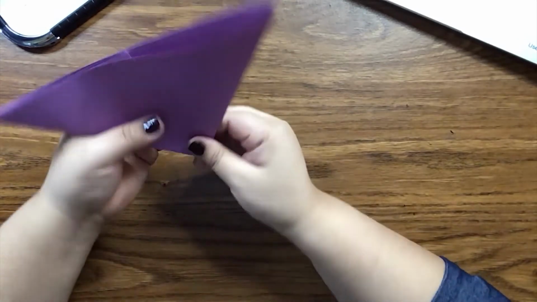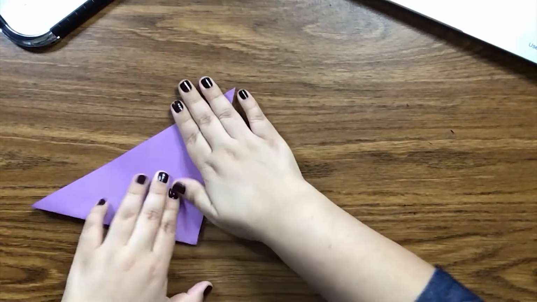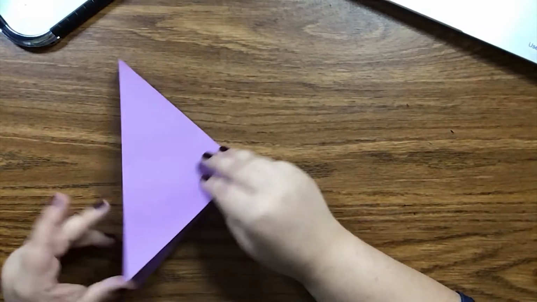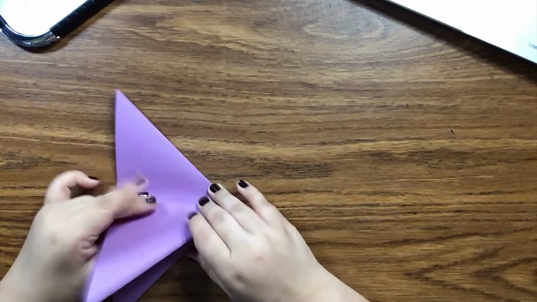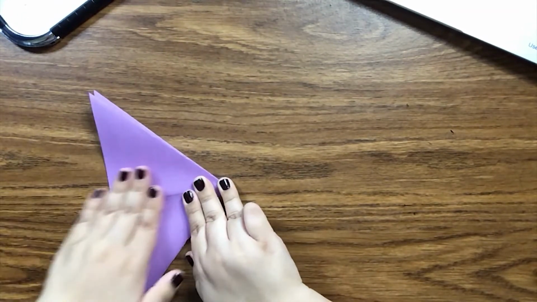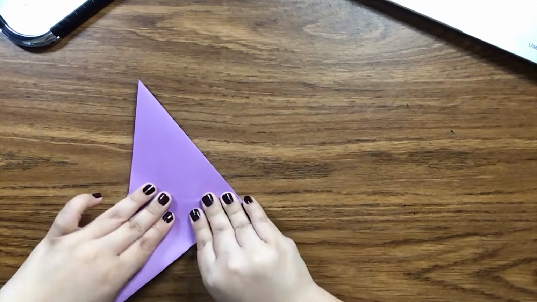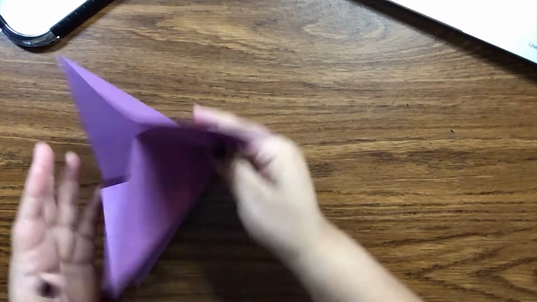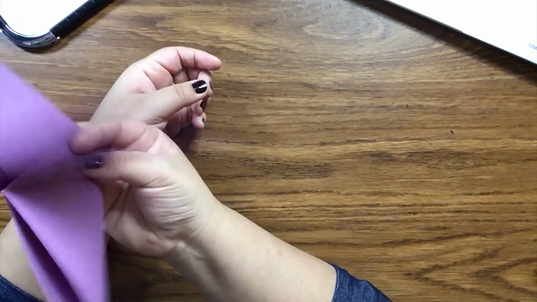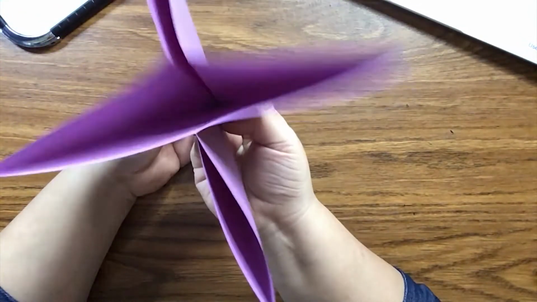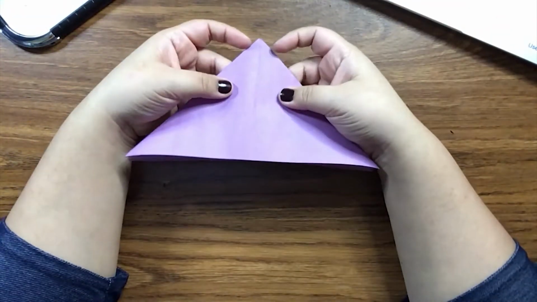I think I did it right. The other way is probably more precise. And then after that, what I do is see how this has no crease. I flip that over. And then here. So this is how I folded it.